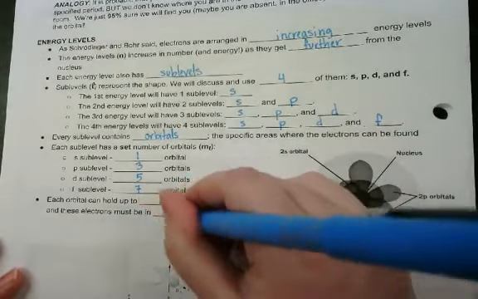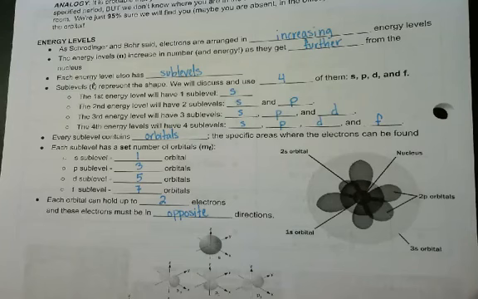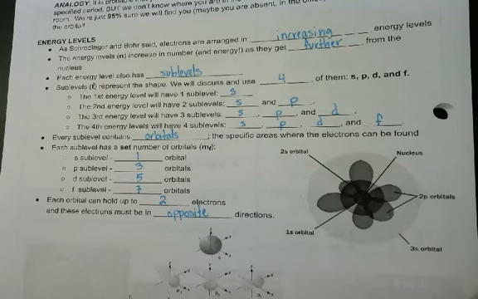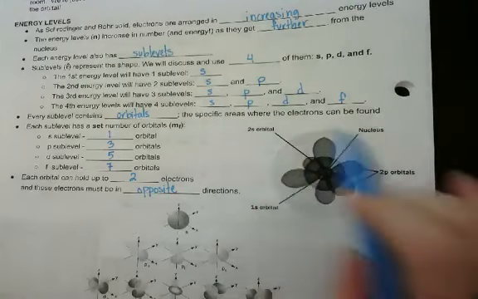Okay, so every orbital can only hold up to 2. So it can hold less than 2, so it can have 1 electron, it can have none, but the maximum it can have is 2. And these electrons must be moving in opposite directions.